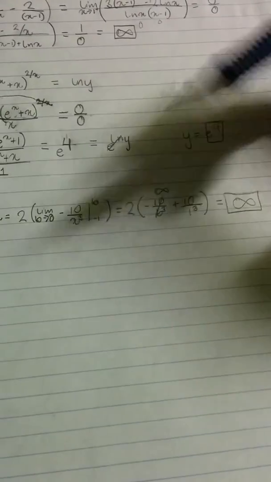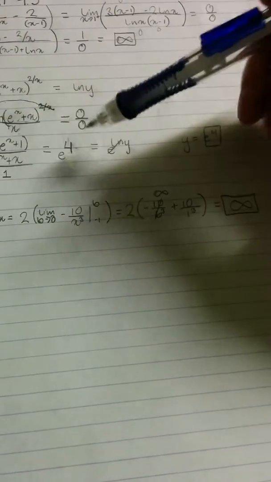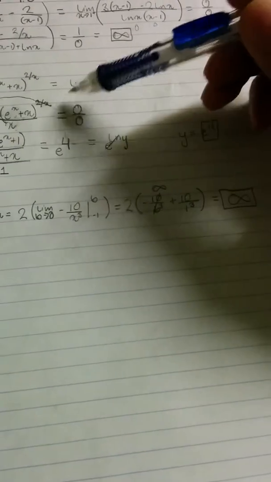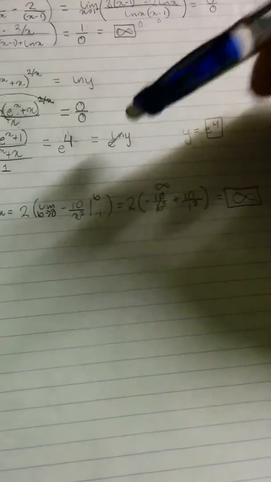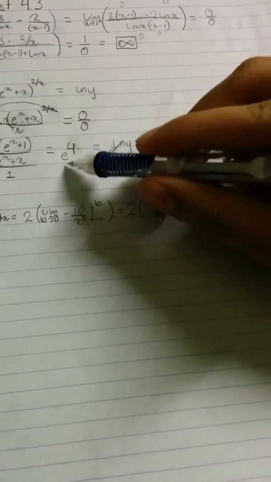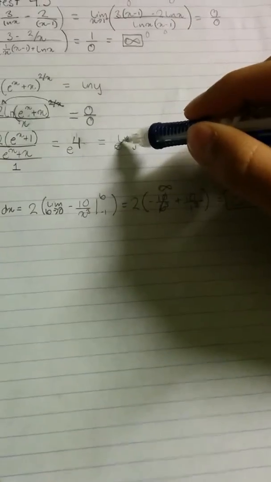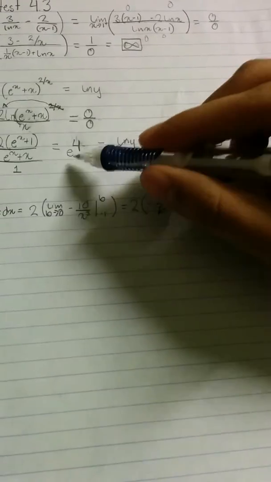So 4 over 1 comes out to just 4. But we have to remember that we set that to ln of y. So 4 equals ln of y. And we have to get rid of this ln. So we exponentiate, and we can cross out here, and the answer left is e to the 4.